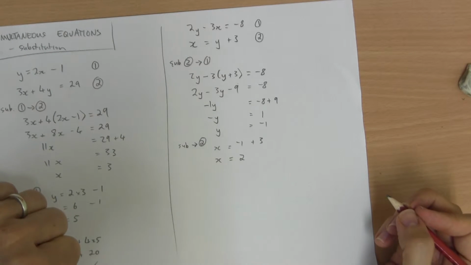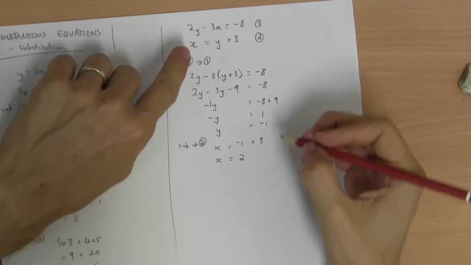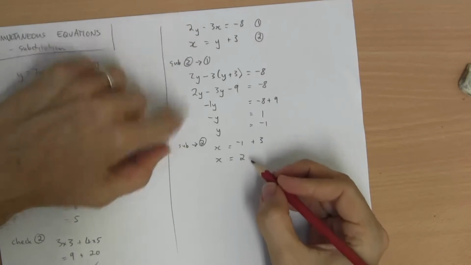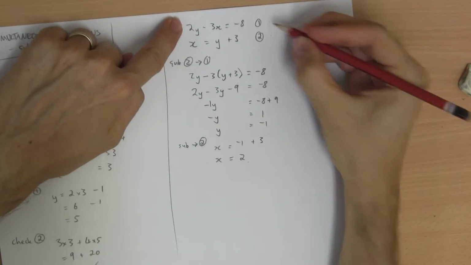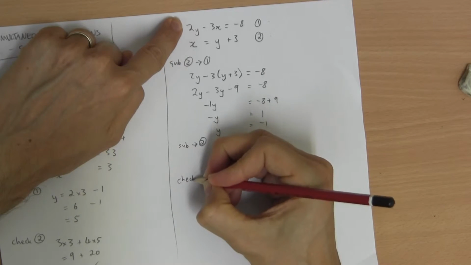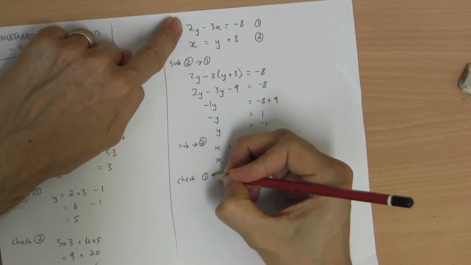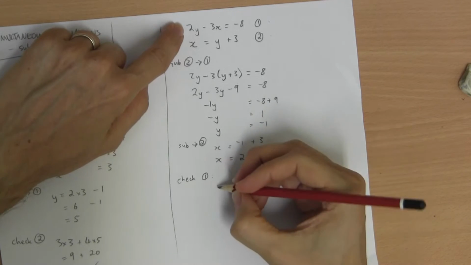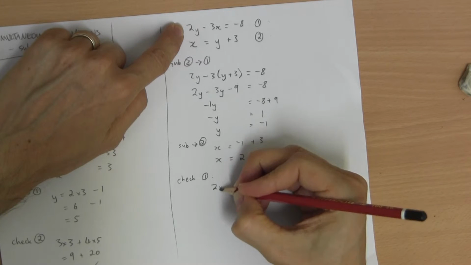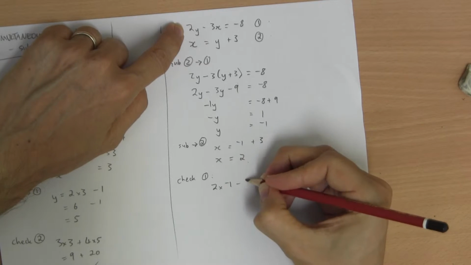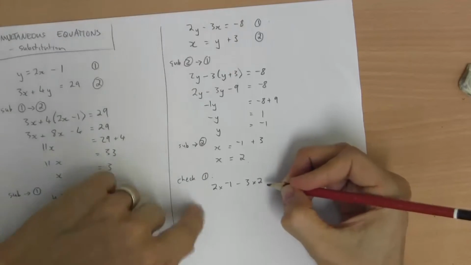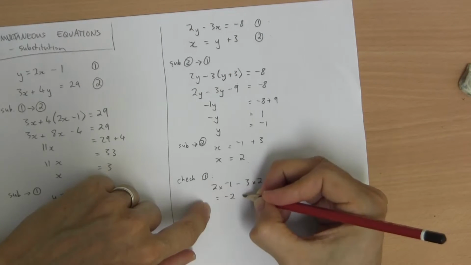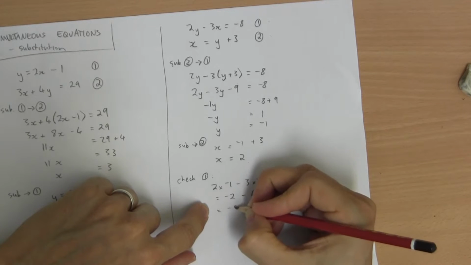How can I check that answer? I go back to the other equation. I used equation 2 to find what x was, so now I have to use equation 1 to check. Check equation 1. 2 times negative 1 minus 3 times 2 has to be negative 8, which is negative 2, take away 6, which is indeed negative 8.